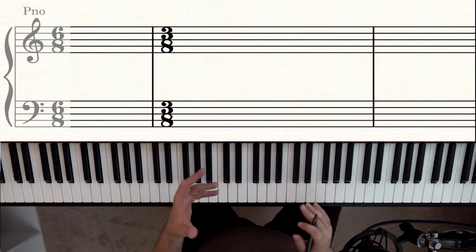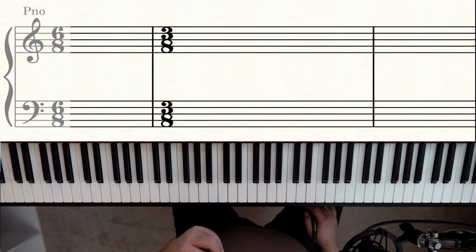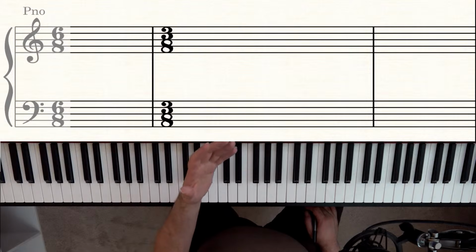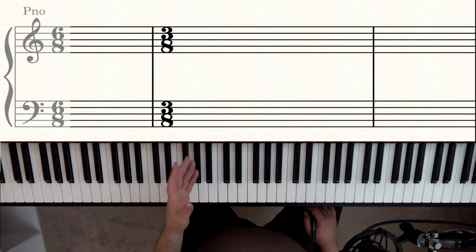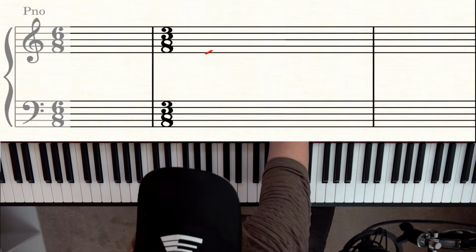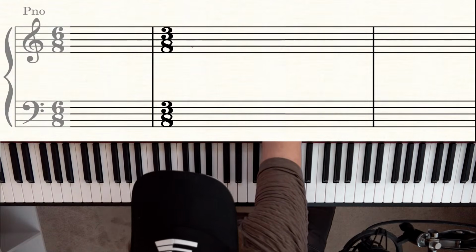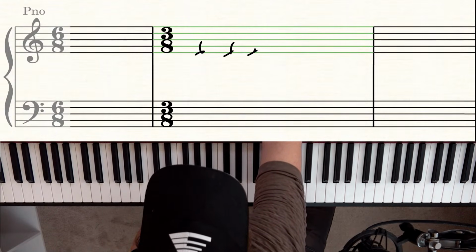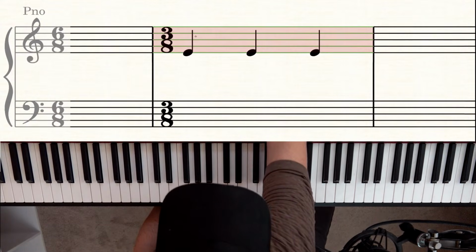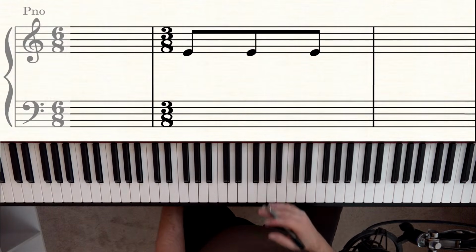But let me explain how this works. So remember 3/8, the way I like to think about all these time signatures is that the top number tells you how many, so 3, and the bottom number tells you eighth notes. So therefore, you can have 3 eighth notes in each of these measures.